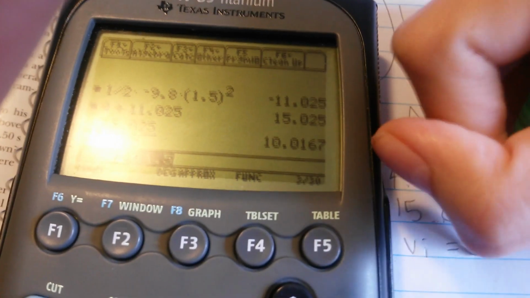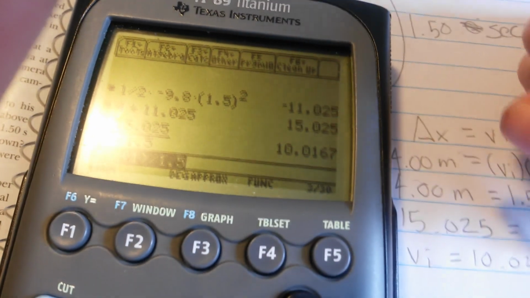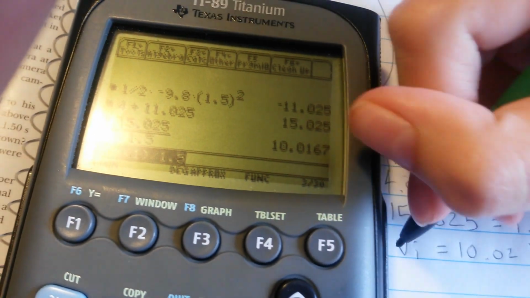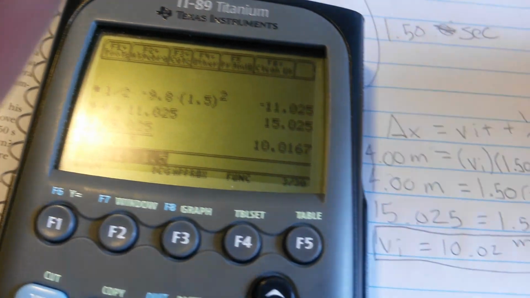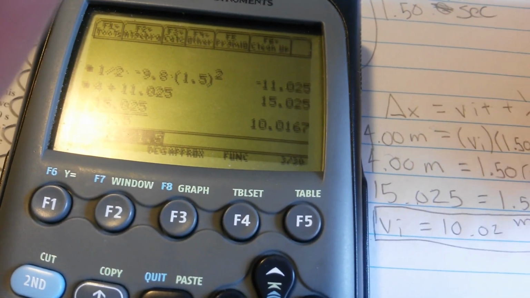Velocity initial equals, I'm going to round that to 10.02 meters per second. And since it's positive, it's going in the upwards direction.